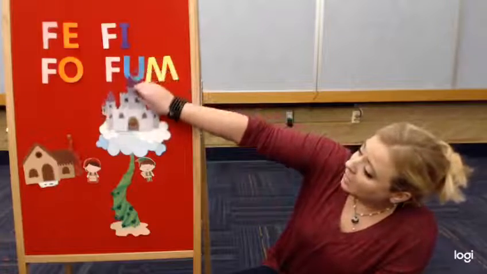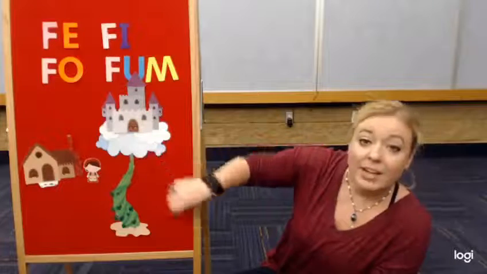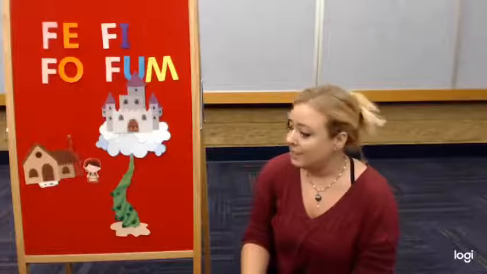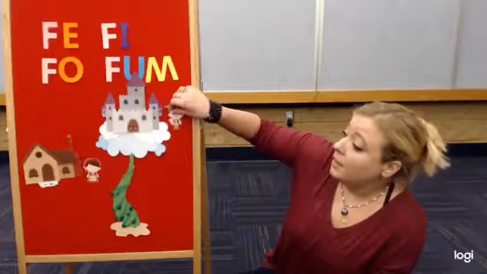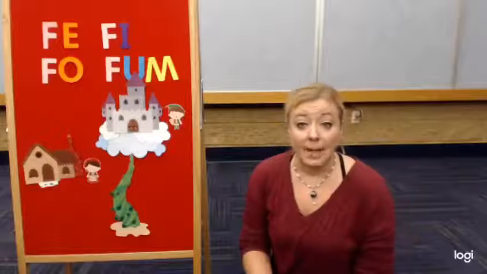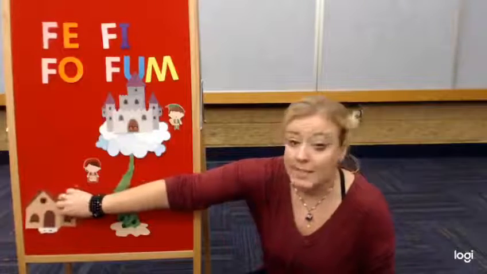And once Jack got to the top of it, there we go, he saw a castle. Well, it's not every day that you climb up a magic beanstalk and find a castle in the clouds. So Jack decided that he was going to go inside.